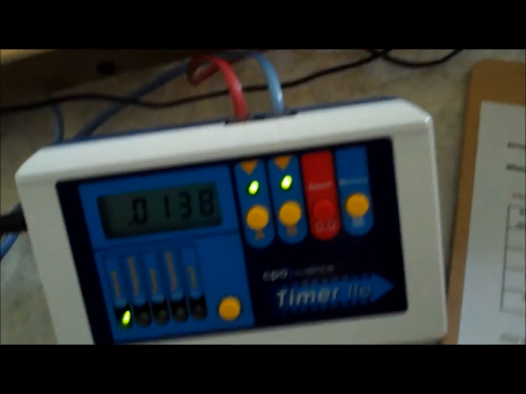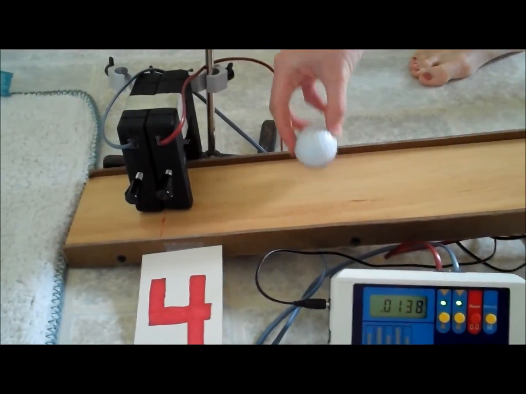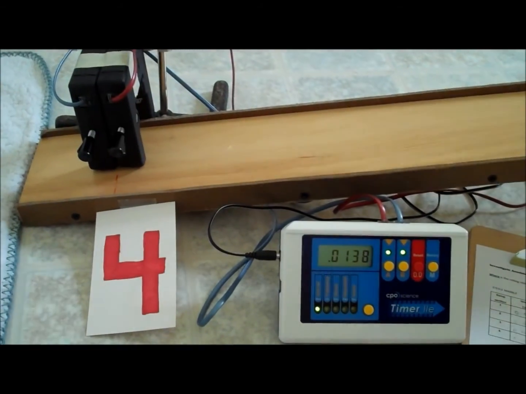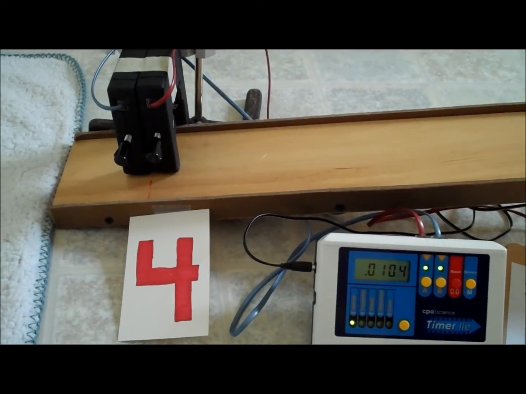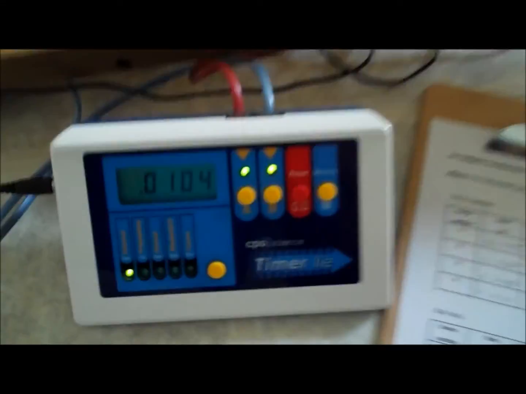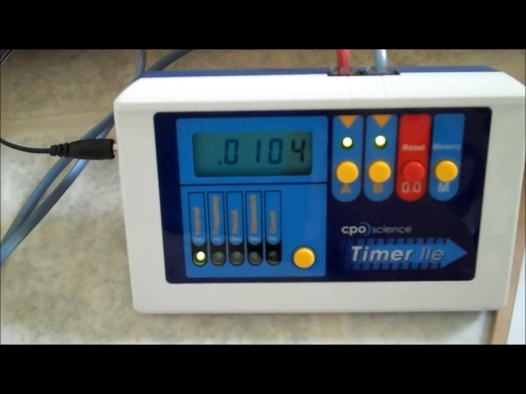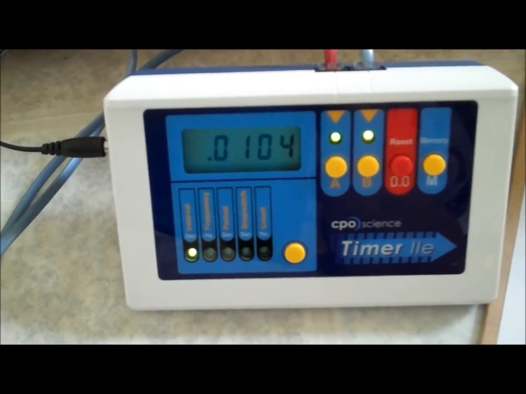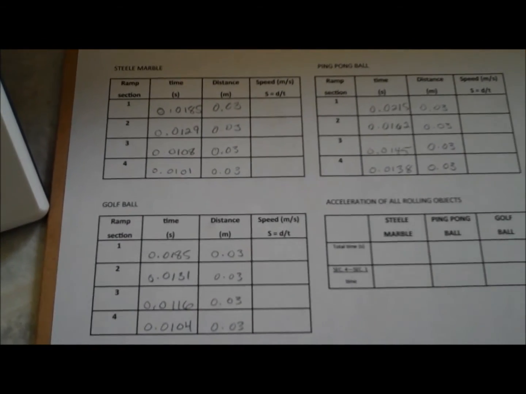Ping pong ball, 0.0138. And last but not least, the golf ball, the golf ball's time was 0.0104. So at this point, you should have all of this information filled in on your data table, and we're going to move on to finding some speeds.